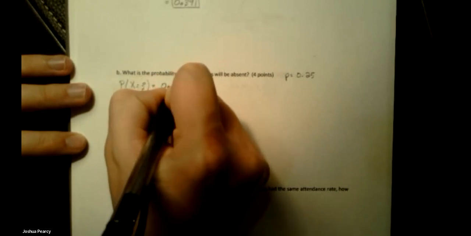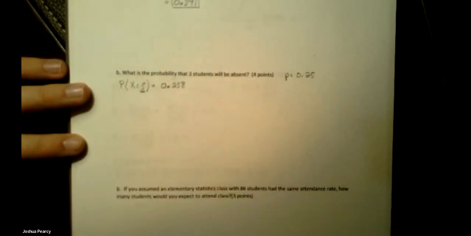Then you plug in 12, 3, and 0.25, and you get 0.258. Everyone okay with that?